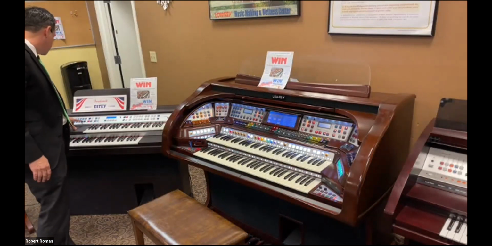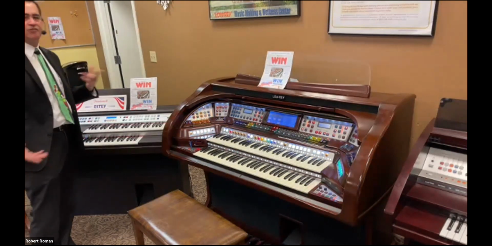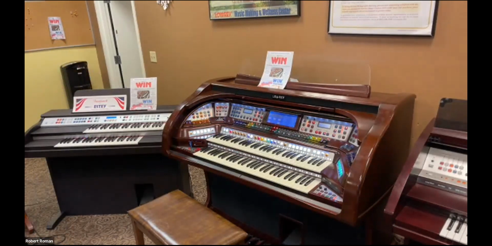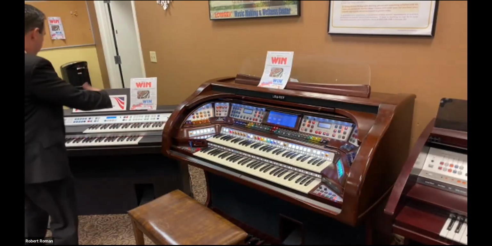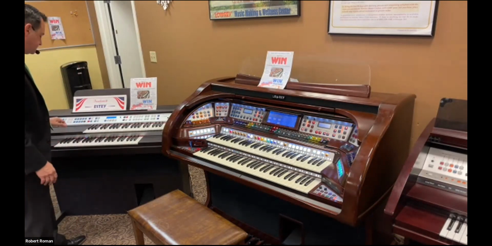And on the Estey, we have a similar one. Let's see here. It's called 50s rock and roll. So you can have a little fun with it if you like some of the music of the 50s rock and roll era. I won't play the whole song, but here we go. 1, 2, 3.